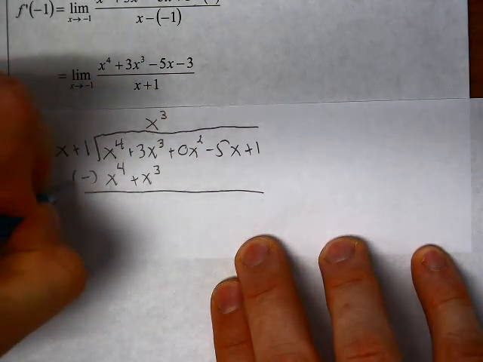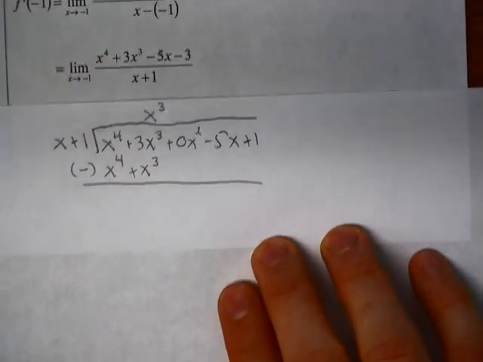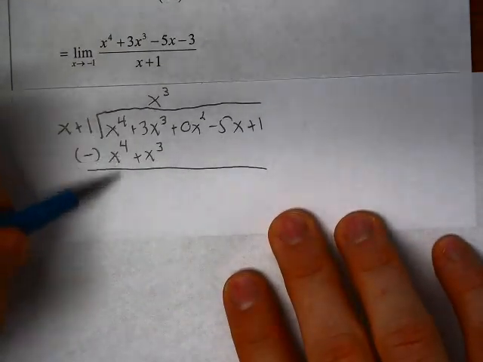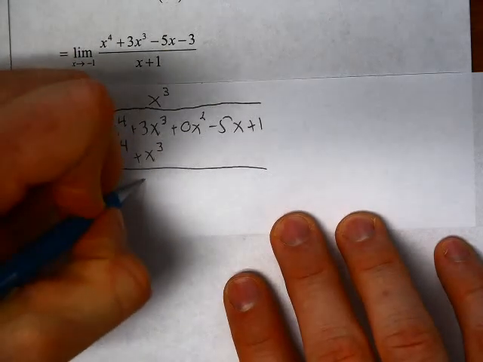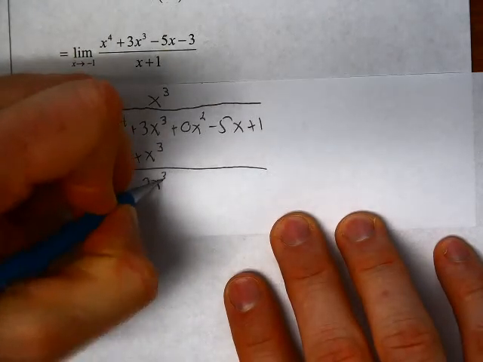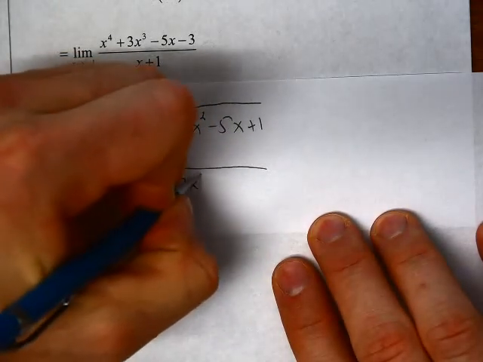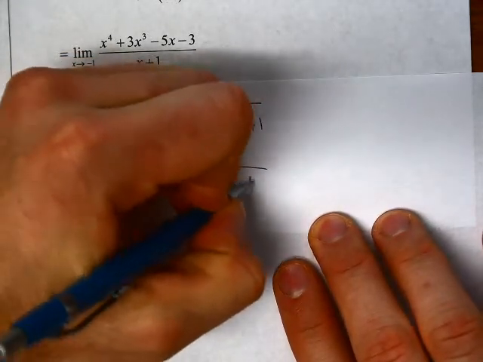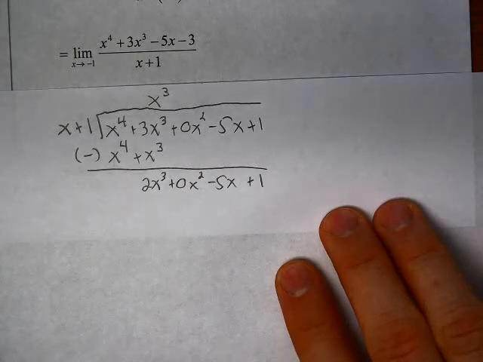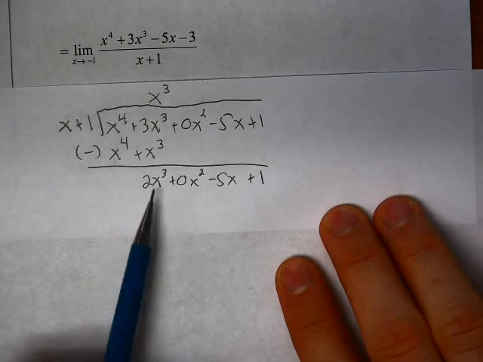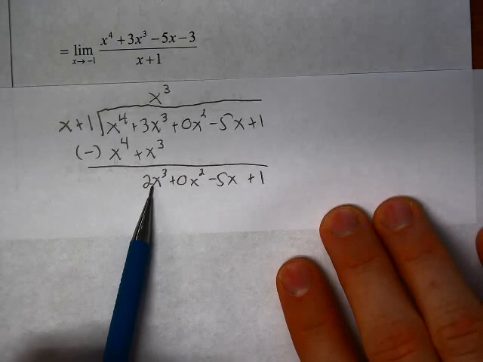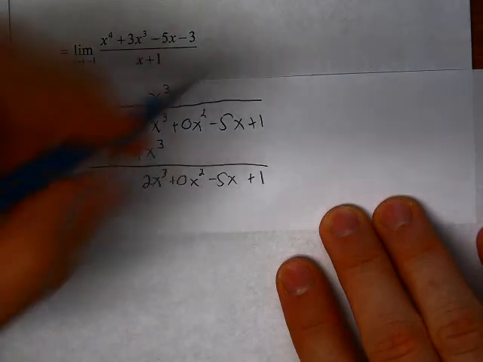Now we're going to subtract down. I have x to the 4th minus x to the 4th. 3x cubed minus x cubed gives me 2x cubed. And then I'm going to copy down the rest here. I'm going to continue that pattern. So I divide the leading terms. 2x cubed divided by x is 2x squared.